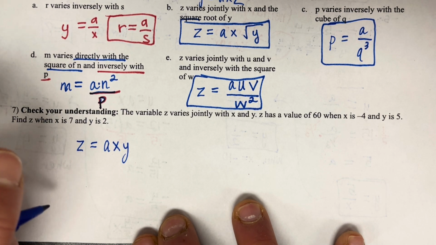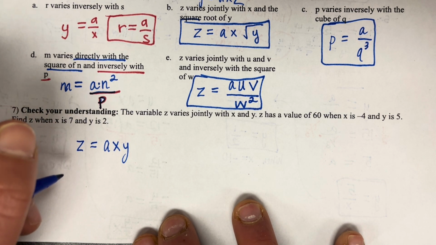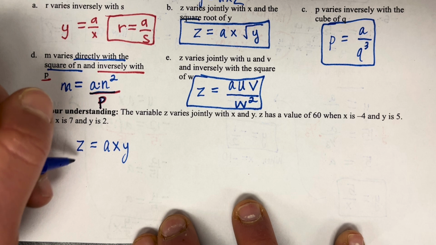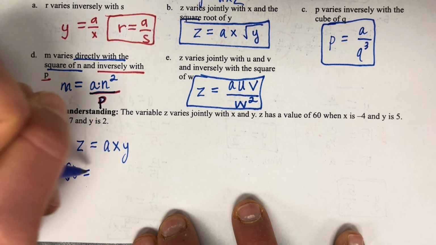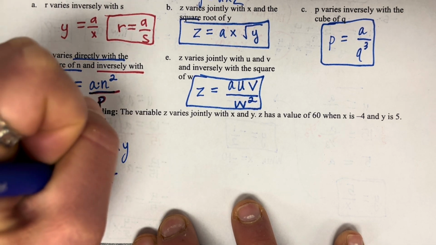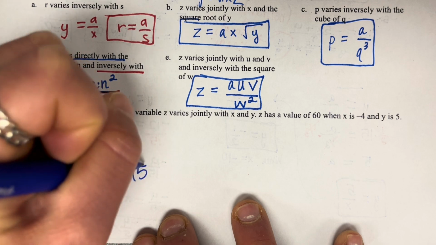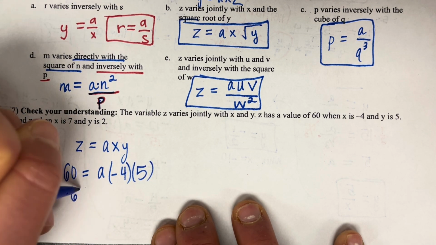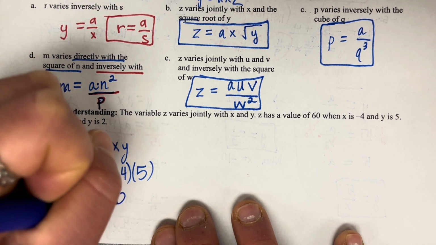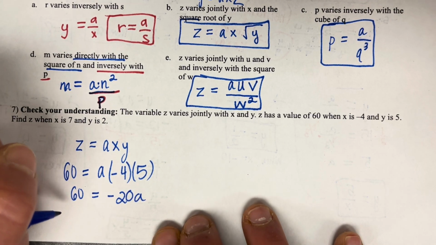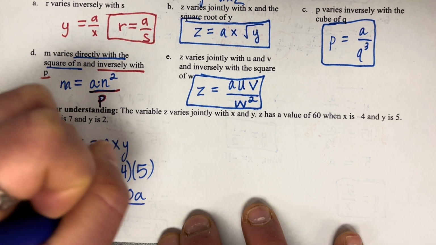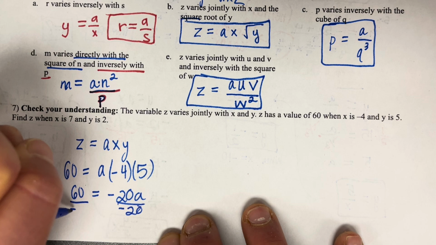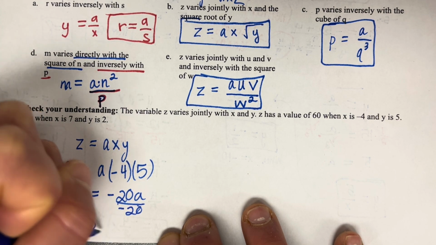Start by writing my basic skeleton of my equation, and then I'll plug in 60 for z, x is -4, y is 5, and then solve. Get 60 equals -20a, divide by -20, and I get -3 for a.